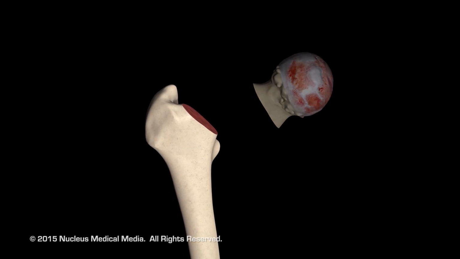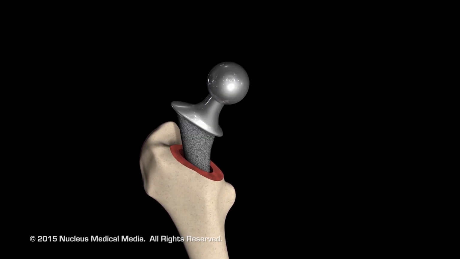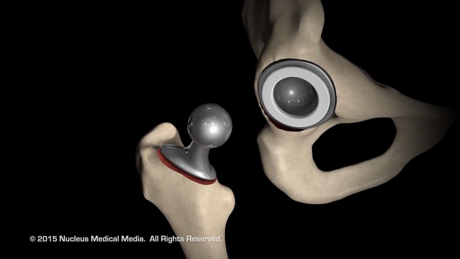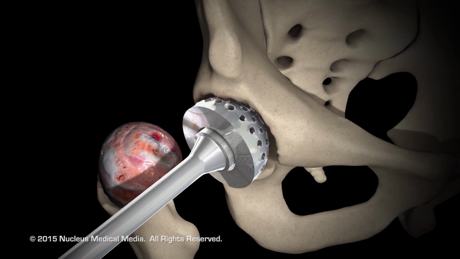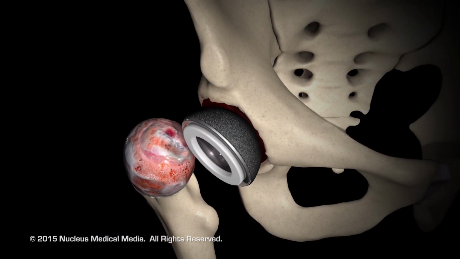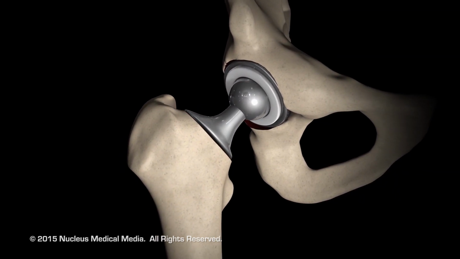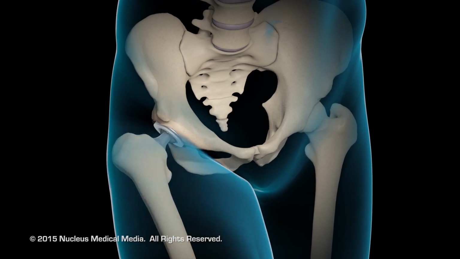So for the surgery, you're lying flat on a table. The femoral head is removed from the top of the femur, and a stem is inserted into the center of the femur. A ball is then put on top of that stem. On the pelvis side, the acetabulum is reamed and a shell is put in place, sometimes held in with screws, and then a plastic liner is snapped into position. And then the two pieces are relocated together, making a new hip joint.